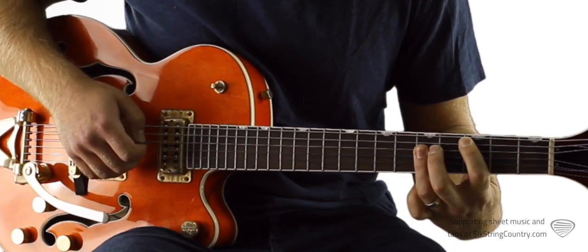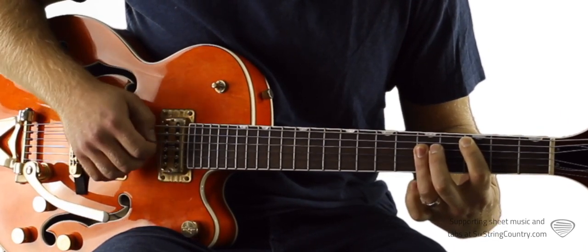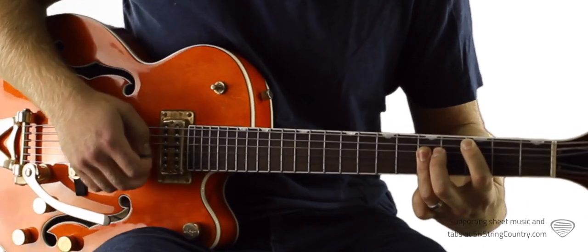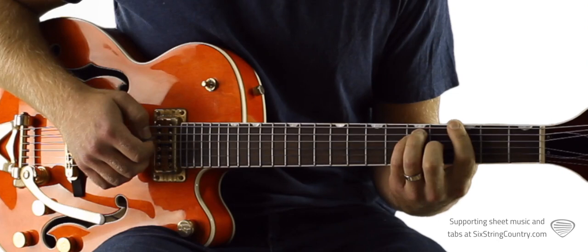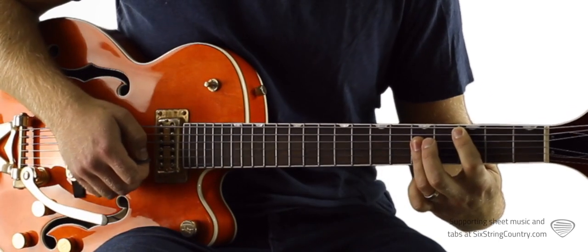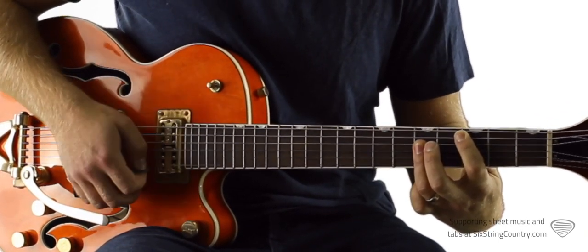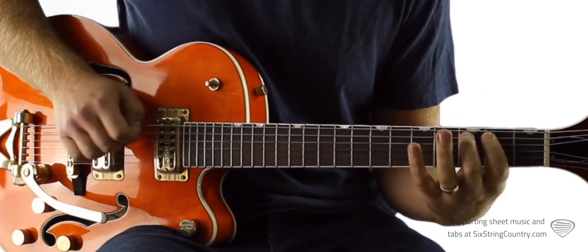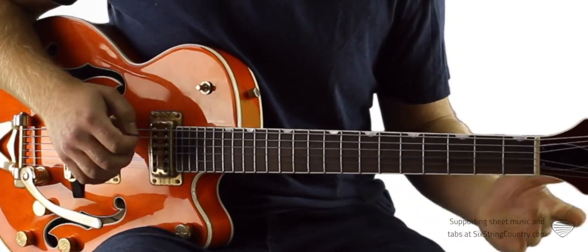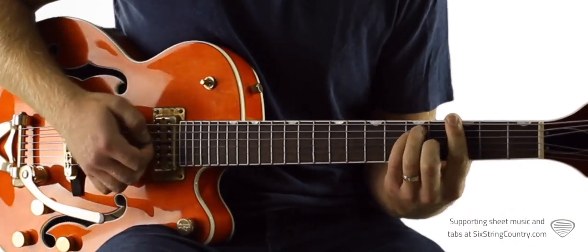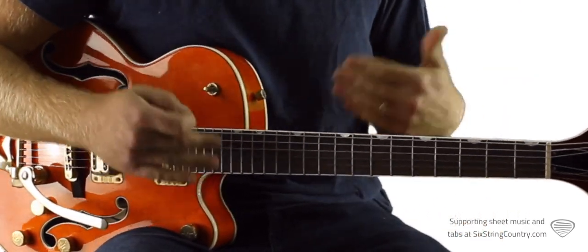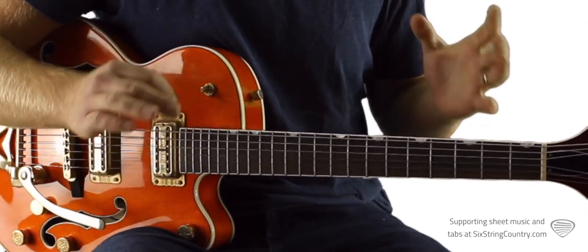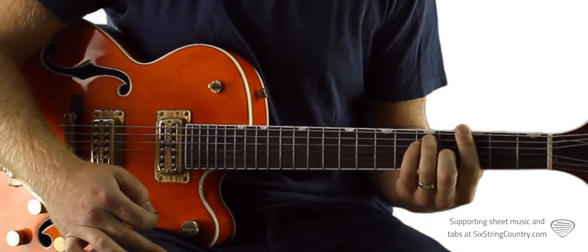C is the root, then we have an E up here, which is the 3rd, and the G is the 5th. Okay, so all of the notes that I just named, G's, B's, D's, C's, E's, and G's, that make up these chords are in the G diatonic scale. So that's why this is a diatonic progression, because all the chords we're using, the notes that make up those chords, are all within one diatonic major scale. They're all within the G scale.